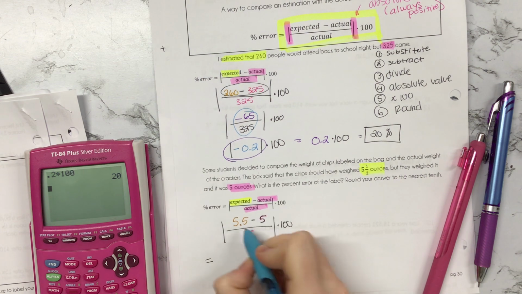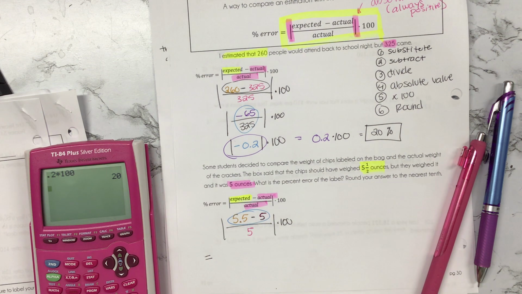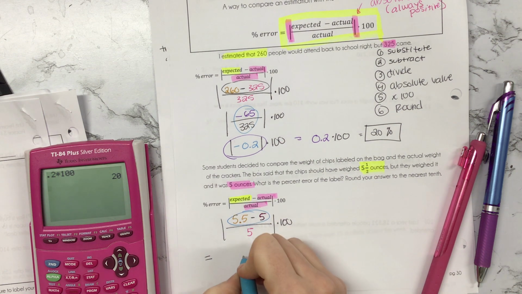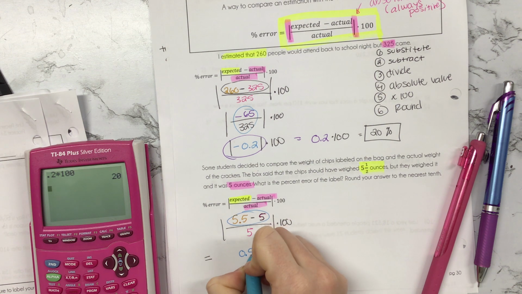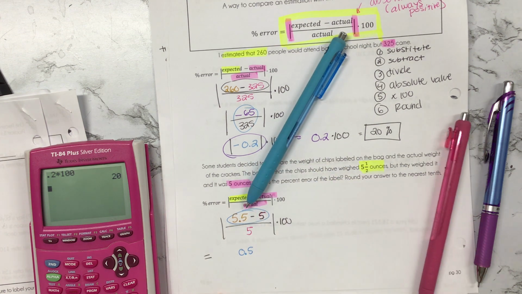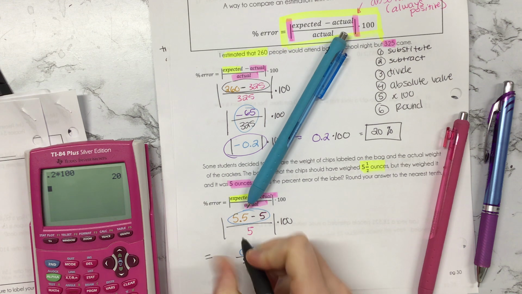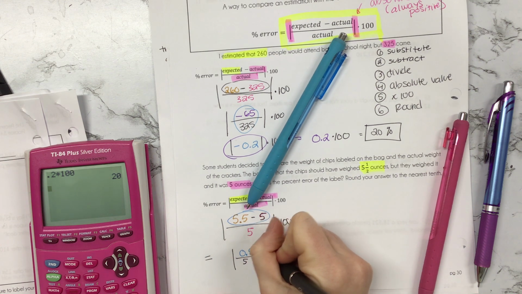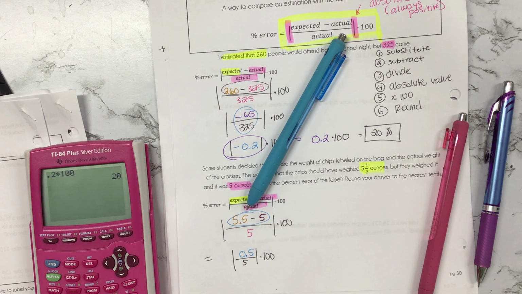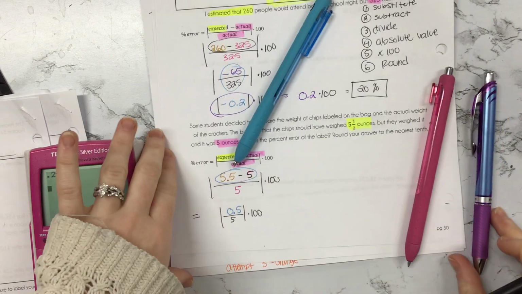So then we start by doing the subtraction. 5.5 minus 5 is just 1/2, so 0.5. And everything else around it is going to stay the same. I am not changing anything except for that one number. Good job.